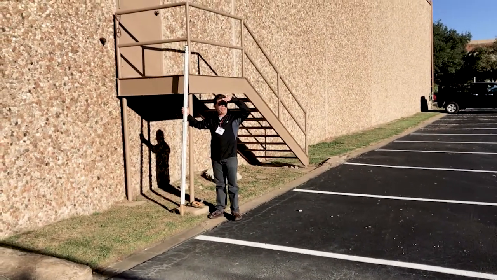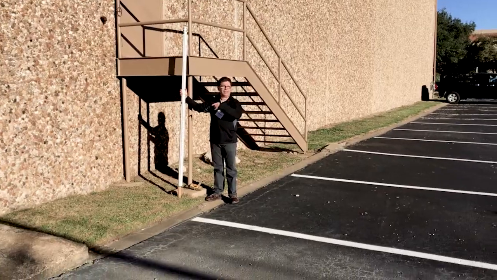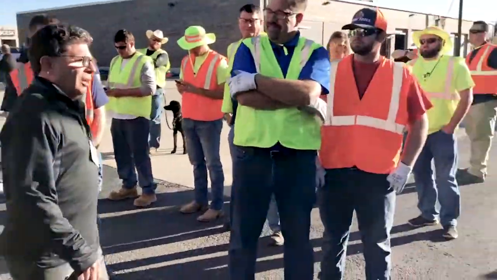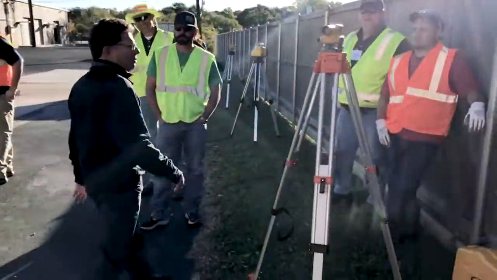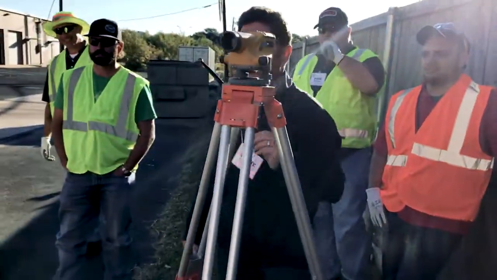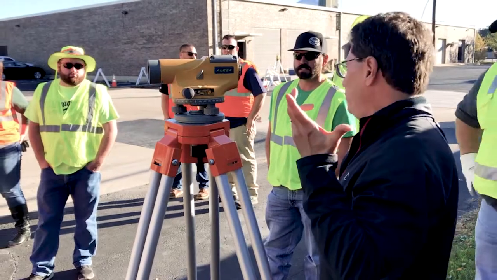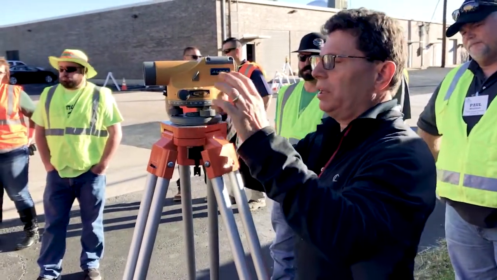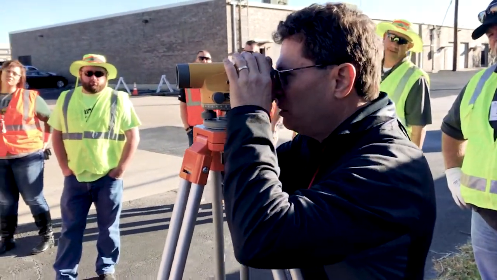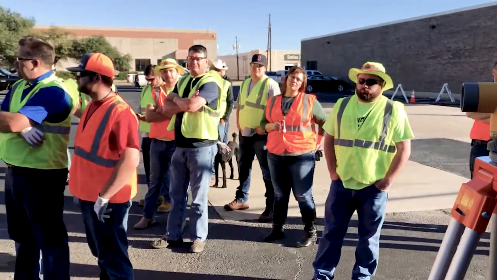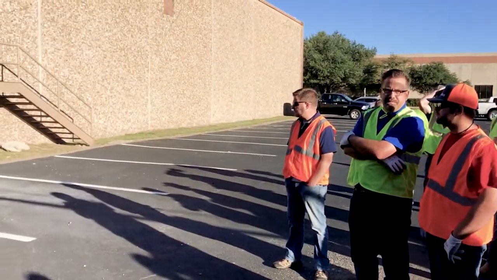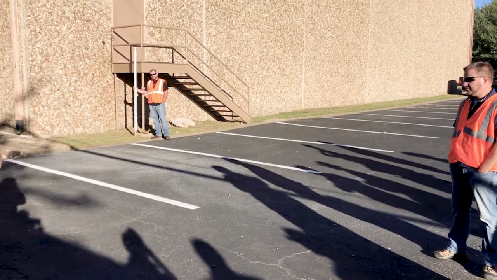Can you get a reading off of it? No. Okay, let me. You look through this end of the auto level. Now this is for adjusting the sight. Not really. Yeah, there's the reason, because you couldn't see it. It was out of focus.